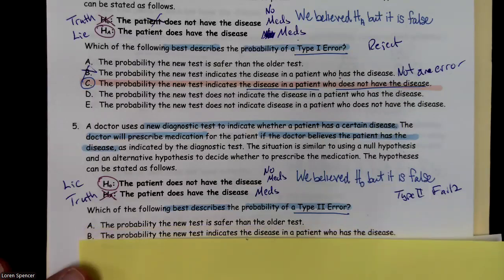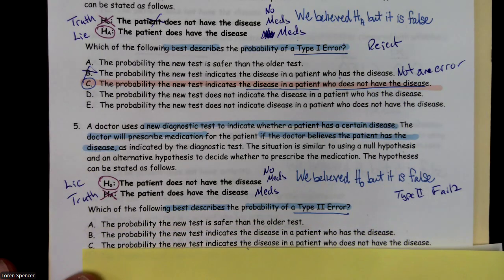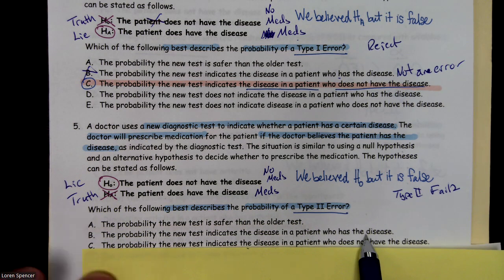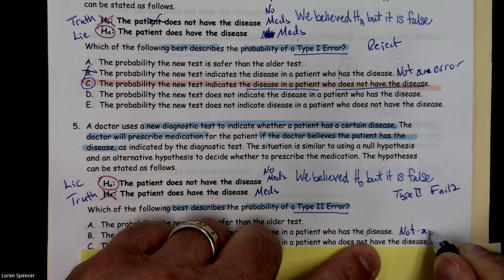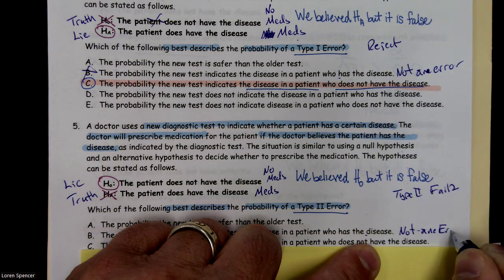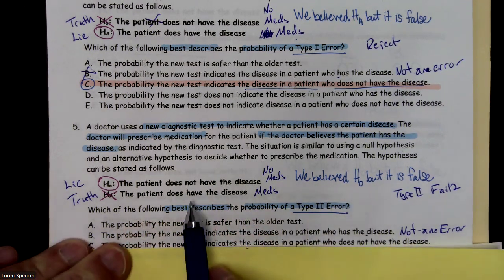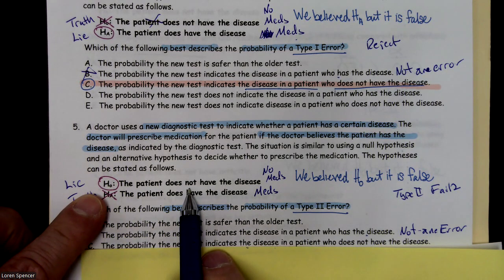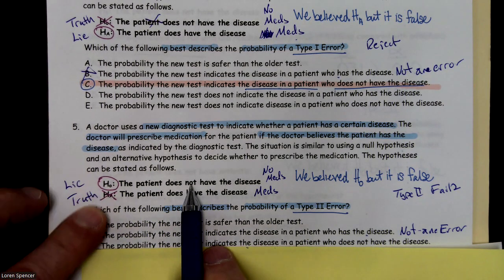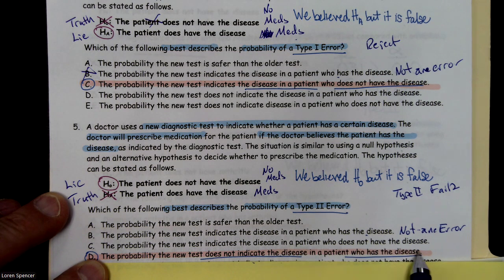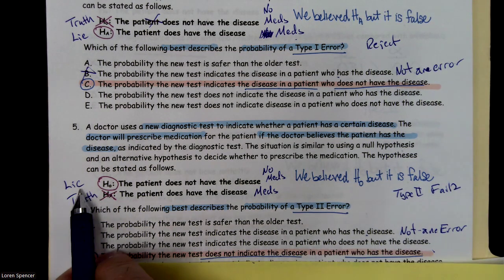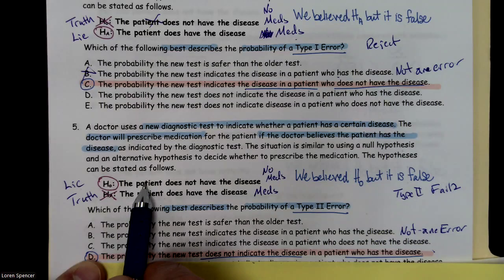All right. So the probability a new test indicates the disease in a patient who has the disease, not an error, because that's correctly identifying someone who has the disease. But we believe they don't have the disease. All right. So we're believing this. The probability the new test does not indicate the disease in a patient who has the disease. This is correct. We believe the patient does not have the disease. That was a lie because they actually do have it.